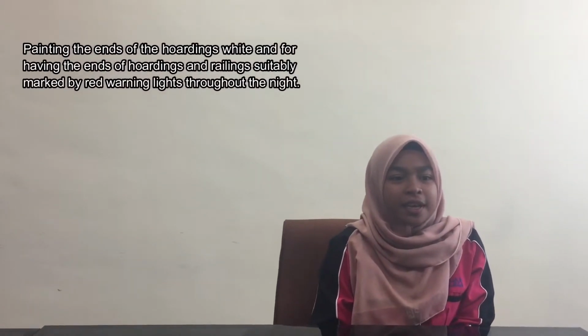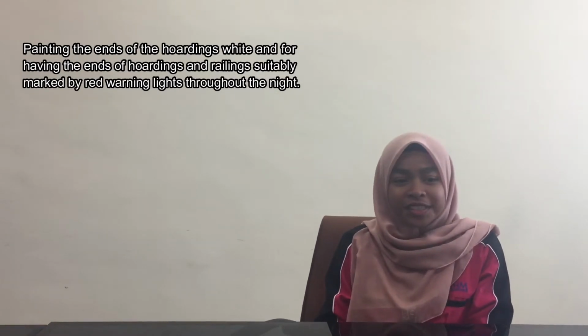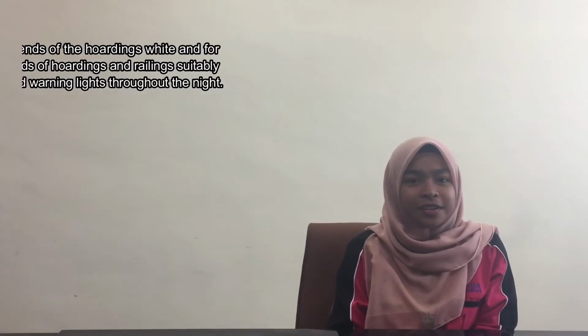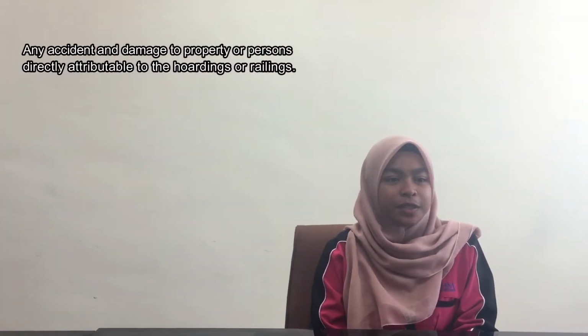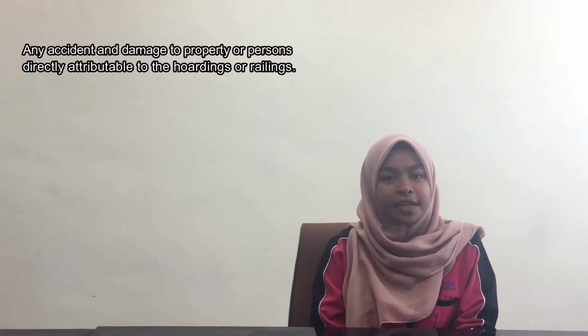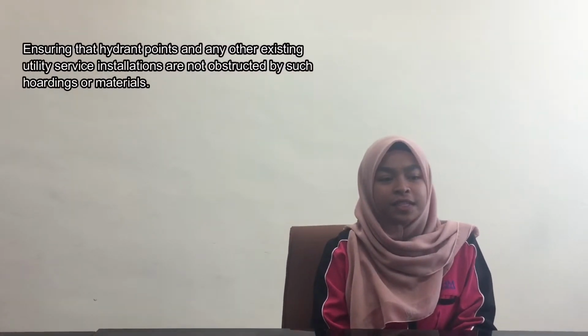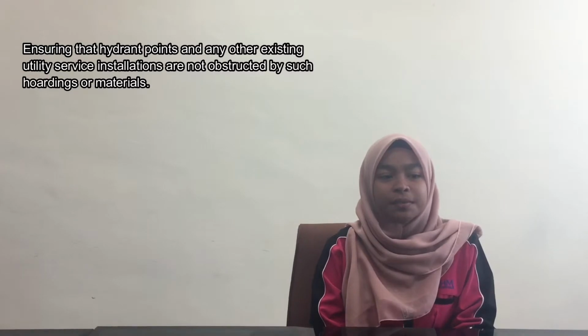And the third point, painting the end of the hoarding white, and having the end of the hoarding and railing suitably marked by a red warning light through the night. For the fourth point, any accident and damage to property or person directly attributed to the hoarding or railing. And the fifth, ensuring that the hydrant point and any other existing utility service installation are not obstructed by the hoarding or materials.